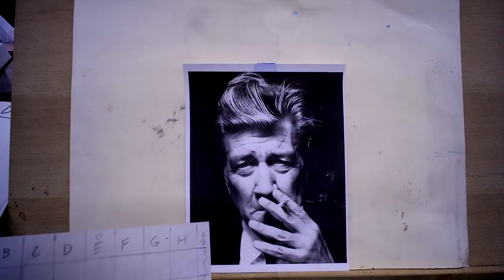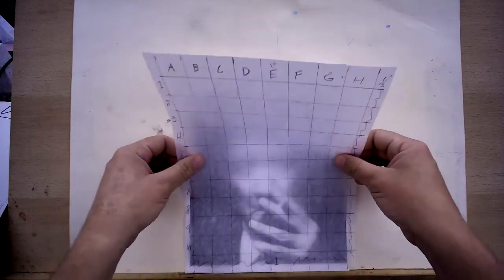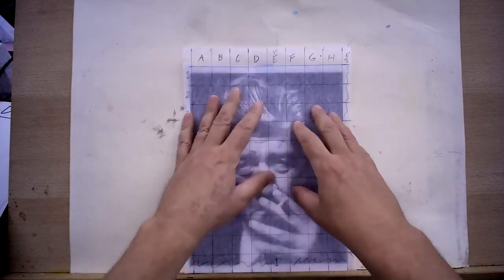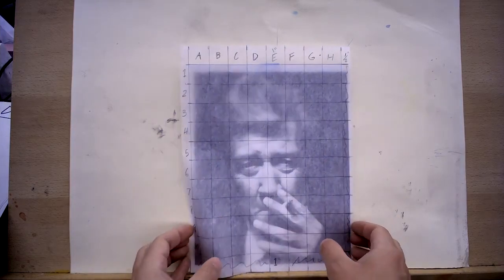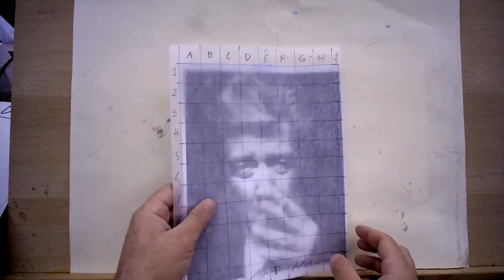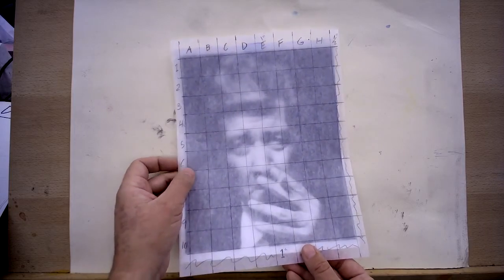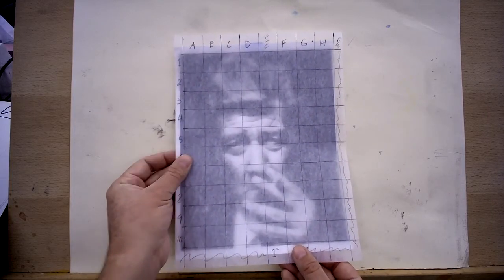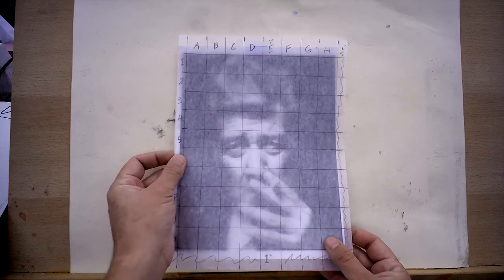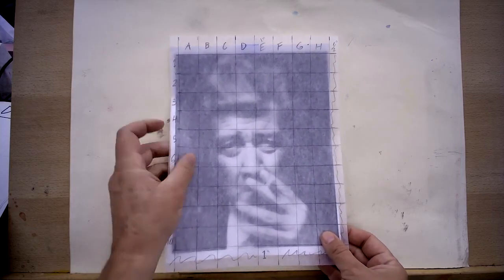All right, after you have both of your sheets done, you're going to take your image and take your tracing paper. You're going to lay your tracing paper on top of your image. So you might have a little bit of extra printed area, so you want to arrange your grid so that it kind of fits on here properly and you've got a good composition.